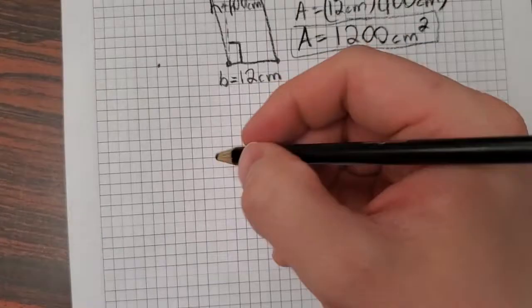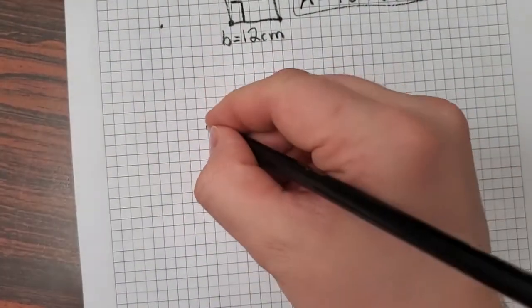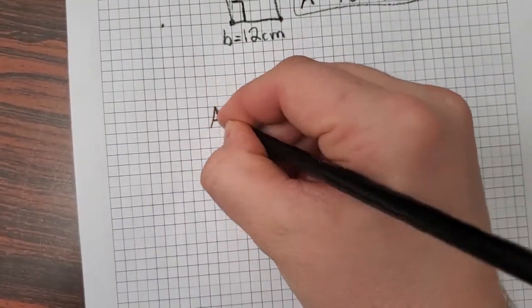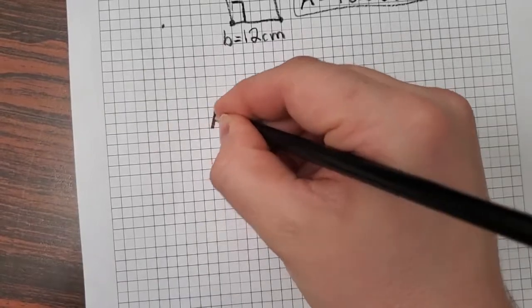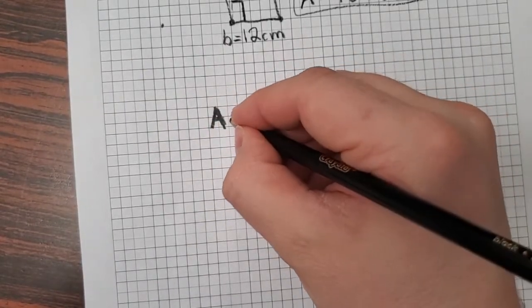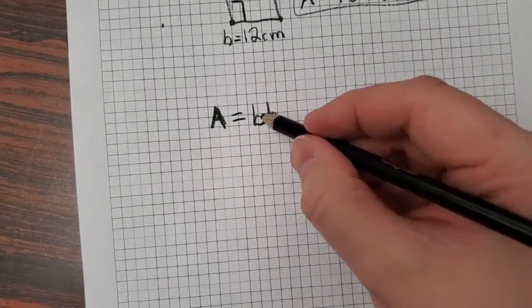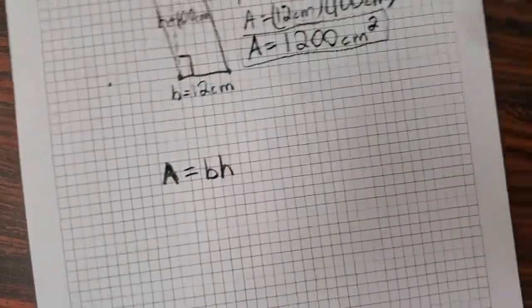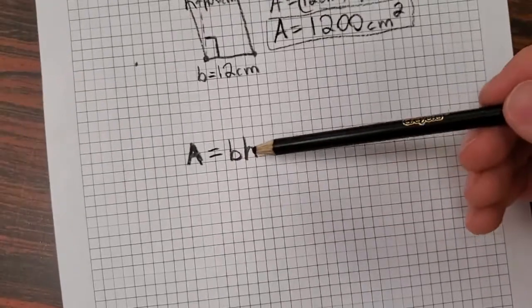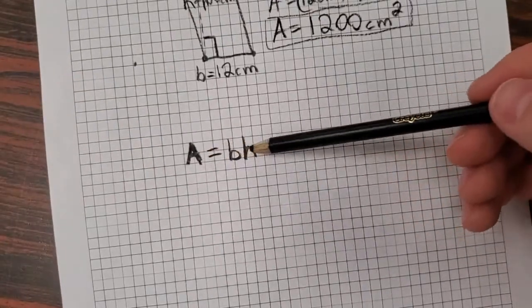One thing, on a formula that you'll be shown often on quizzes would have A equals BH. Just remember, variables right beside each other means multiply them. So that's what I've been doing up here. But this is what you'll see. Area equals base times height.